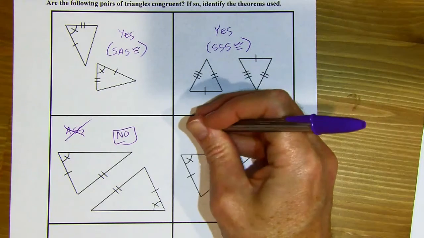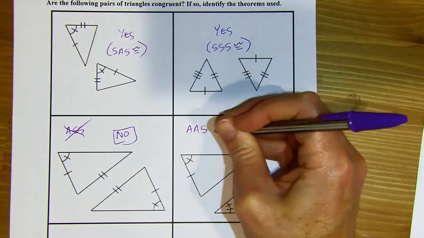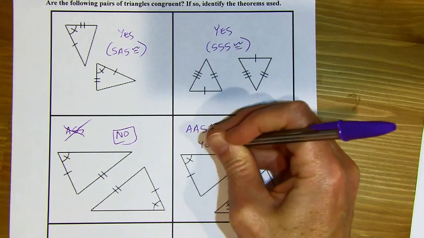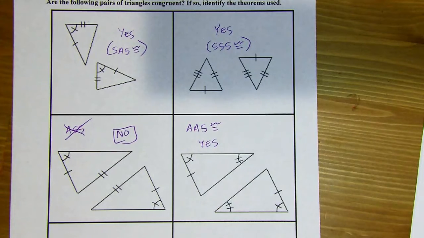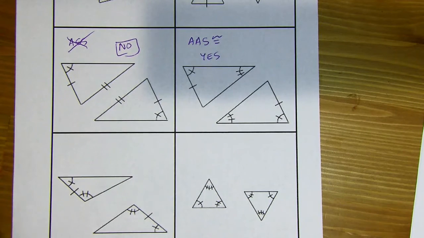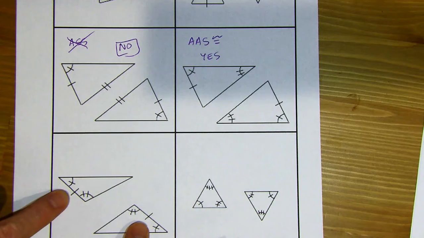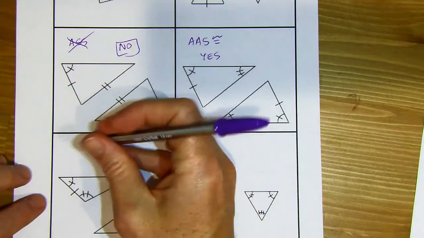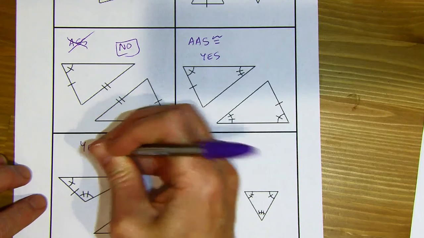Okay. Next up, I have two angles and a non-included side in each pair. So two angles and a non-included side. That is one of my congruency theorems. Okay. Next up, two angles and an included side. This side is in between those two angles. This is going to be yes, ASA.